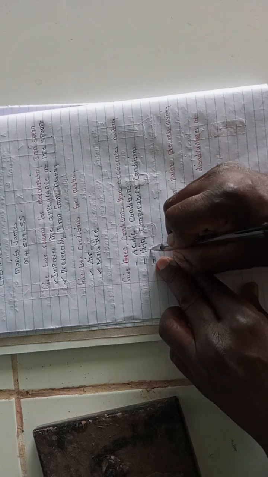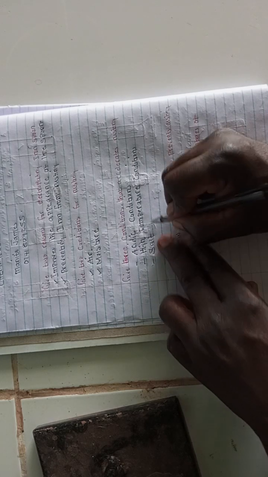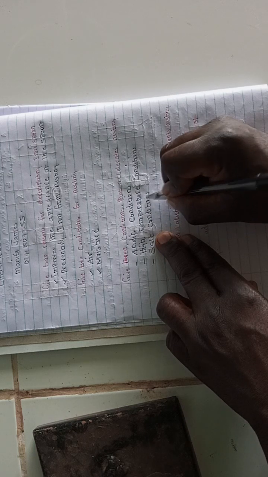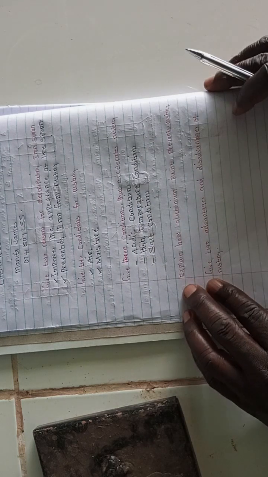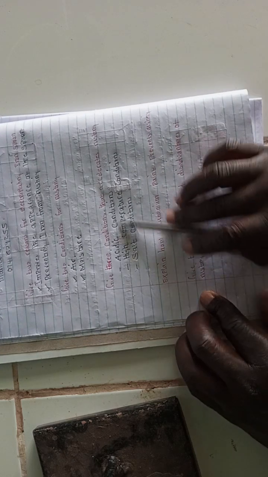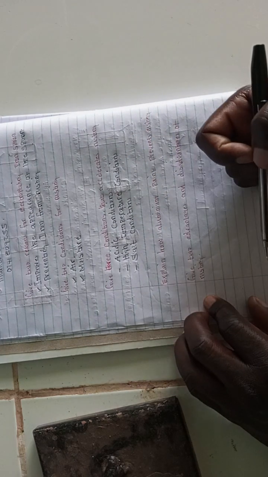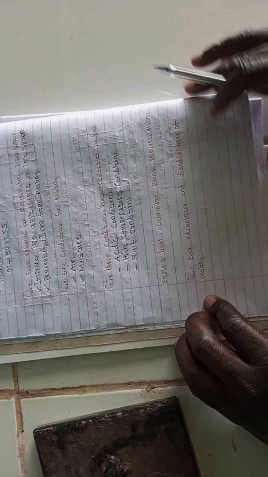And then we have salt conditions. They will make rusting take place more intensely. This can also explain why vehicles in Mombasa rust faster than vehicles in Nairobi.